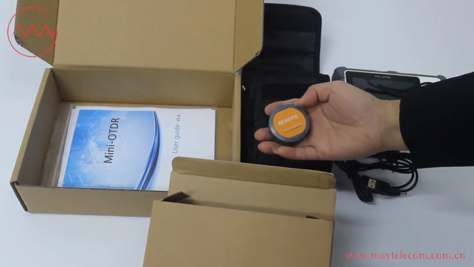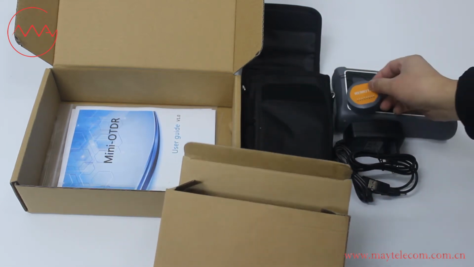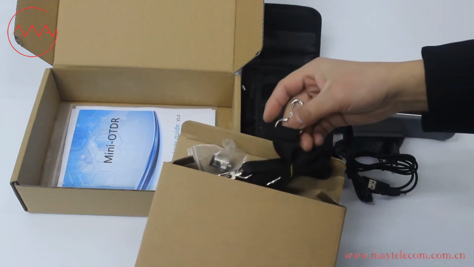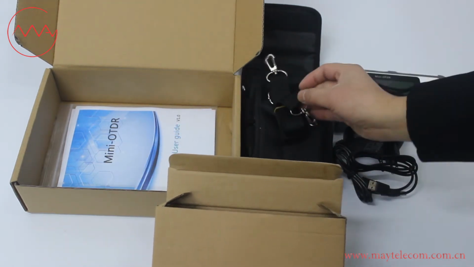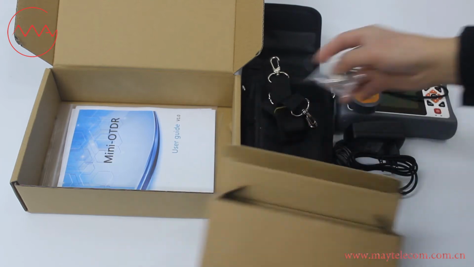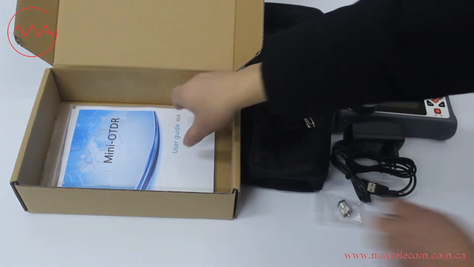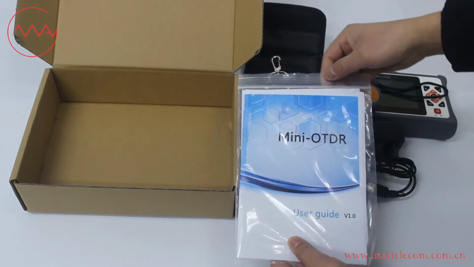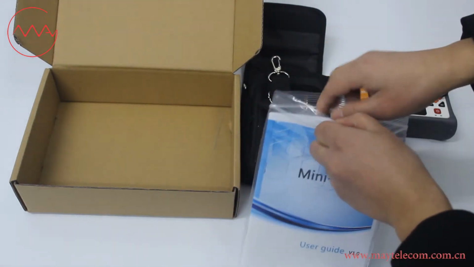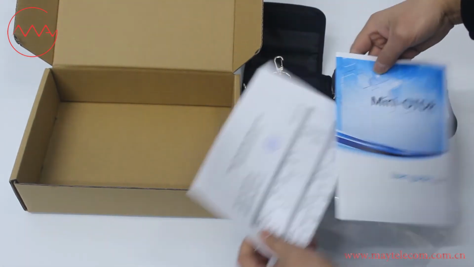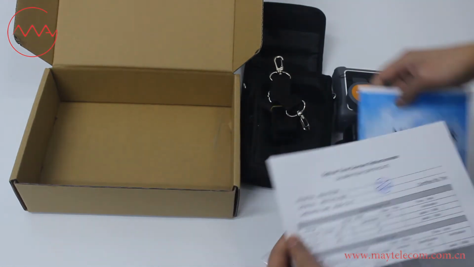remote module for RJ45 cable, wrist belt for soft bag, SC adapter, user menu, calibration certificate.